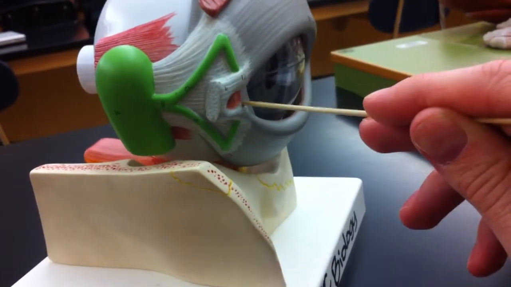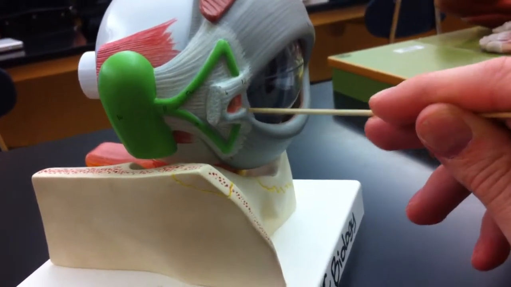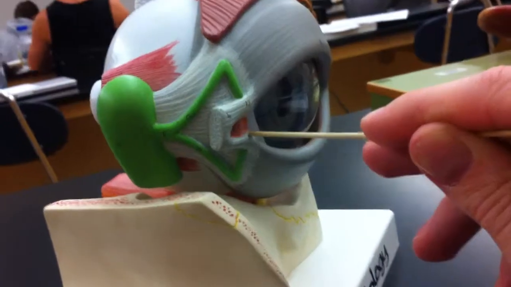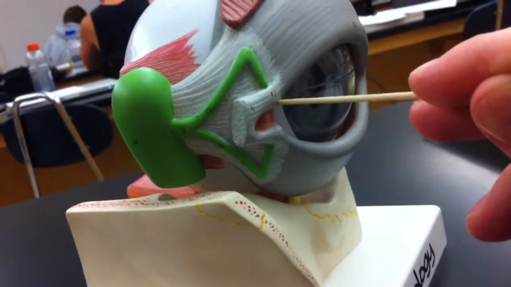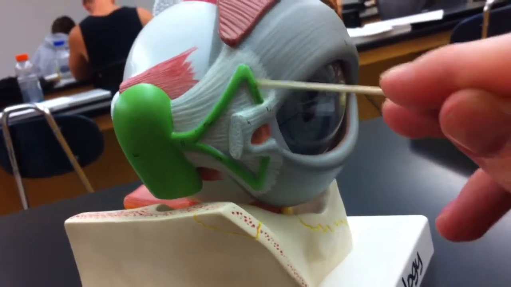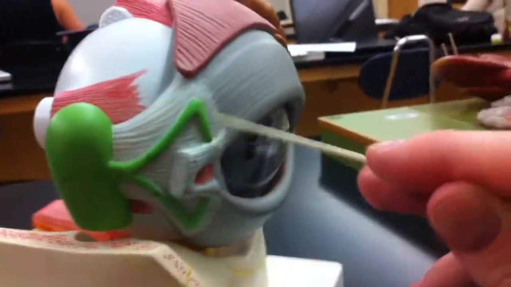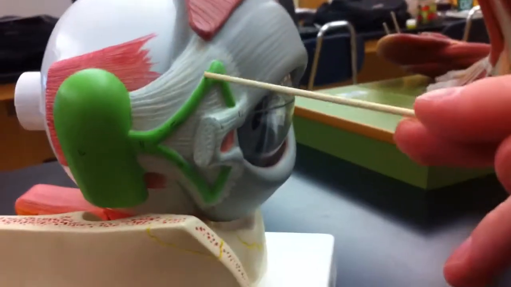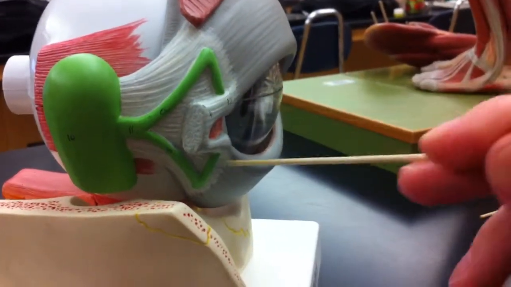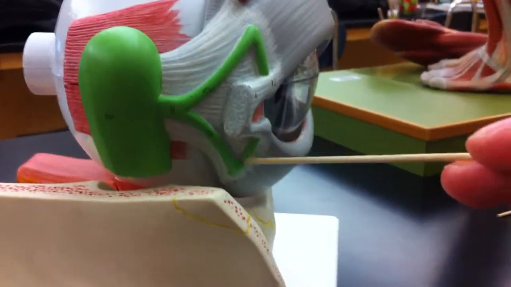You can't really see the holes on here. They didn't put holes here, but that's where the puncta would be. So you'd have a lacrimal puncta on the inferior portion and the superior portion. The puncta then connect to these canal-like structures here. So we have a superior lacrimal canal, and we have an inferior lacrimal canal.